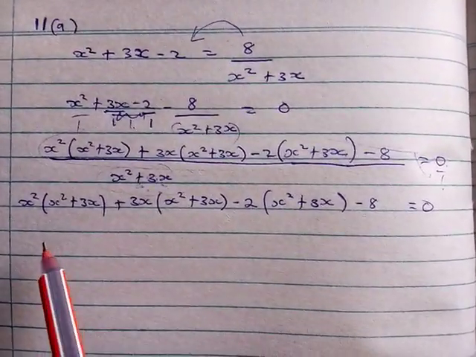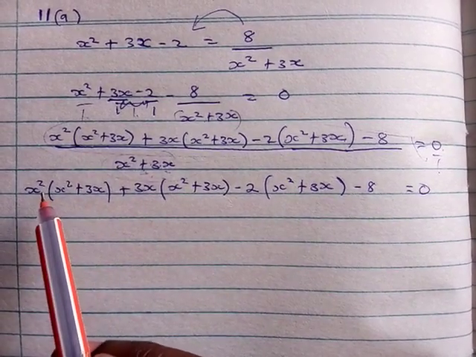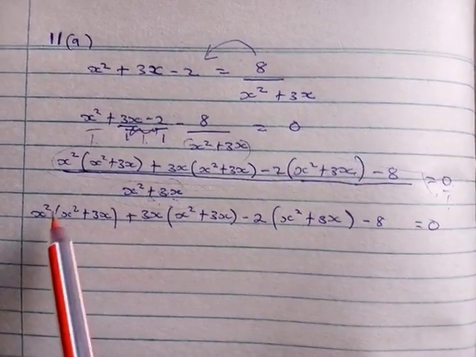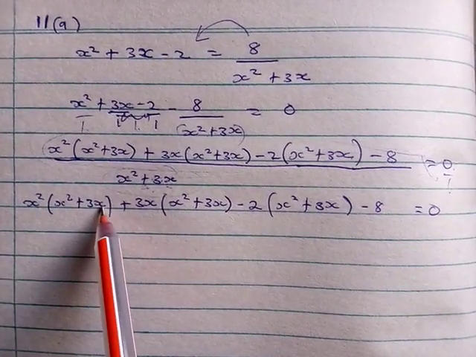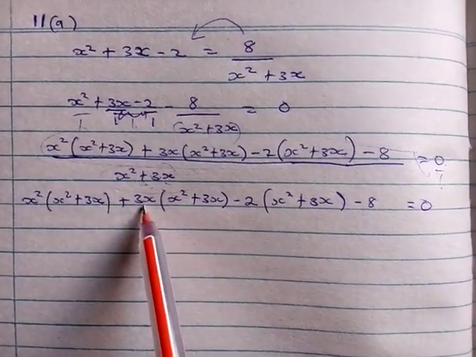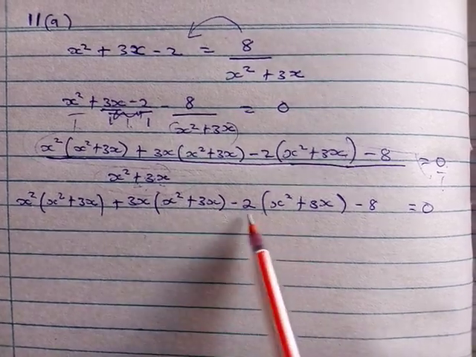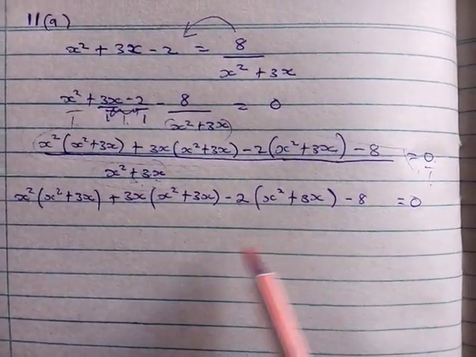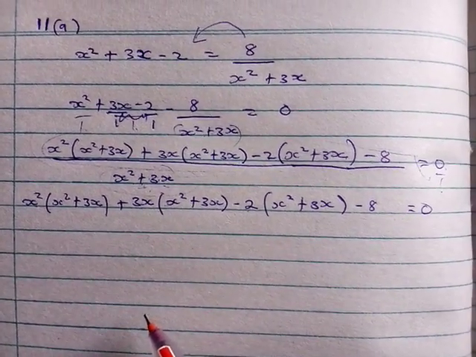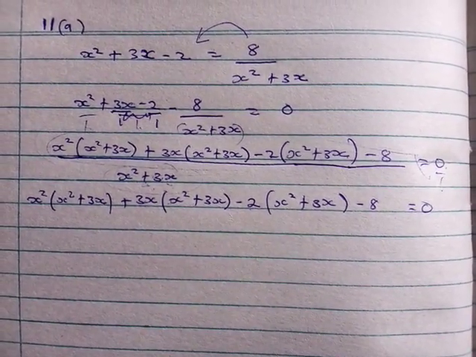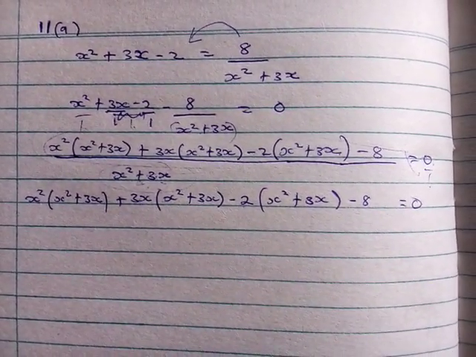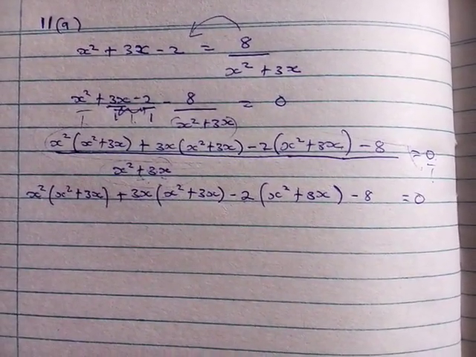So what we are going to do here, we are going to expand and simplify. Expanding means you get this, you multiply it in the whole of this bracket. You get this, you multiply it in the whole of this bracket. You get this, you multiply it in the whole of this bracket. Then after you simplify. So I'm very sure that you know how to do that, Emma. So I don't want to go into that because I want to save time. I don't want the video to be too long.